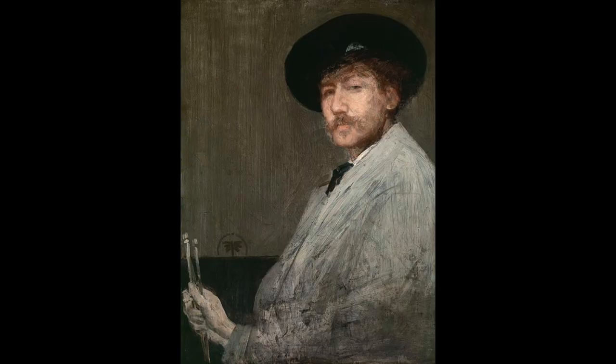Our next artist is James McNeill Whistler. This is a self-portrait that he painted called Arrangement in Gray in 1872. Whistler was an American painter that made a huge splash on the European scene. The Europeans disagreed with his view on art.